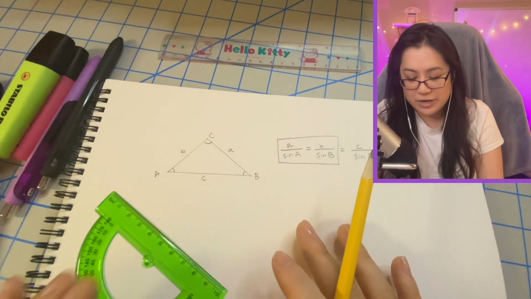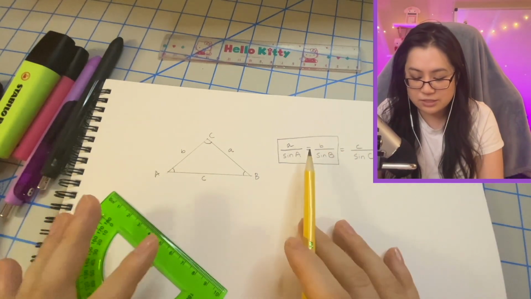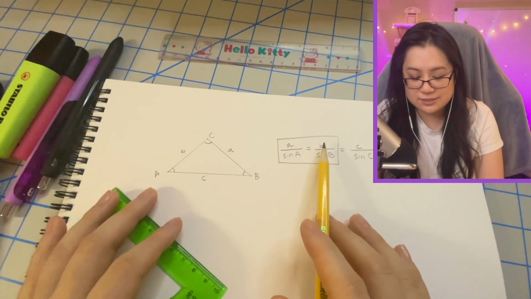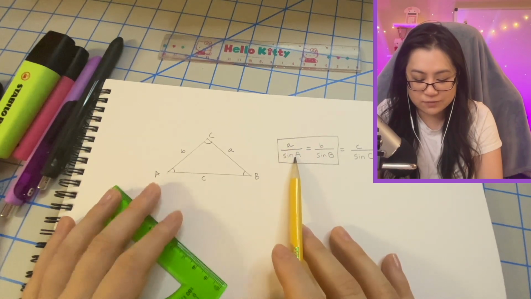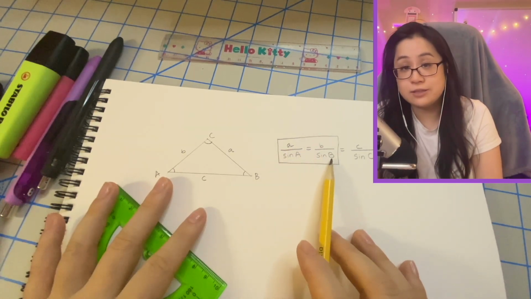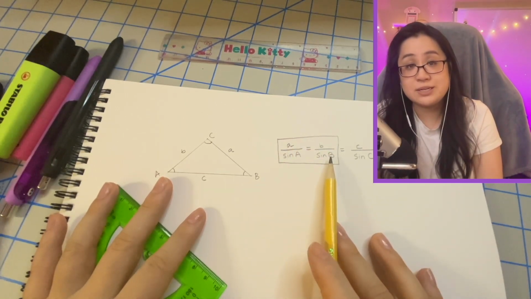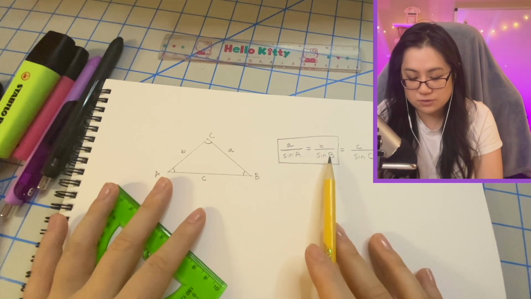Where things might become ambiguous is when we are solving for an angle. So if we're given a side and an angle, and we're trying to find the other angle within these four, that is a potential case for the ambiguous situation.